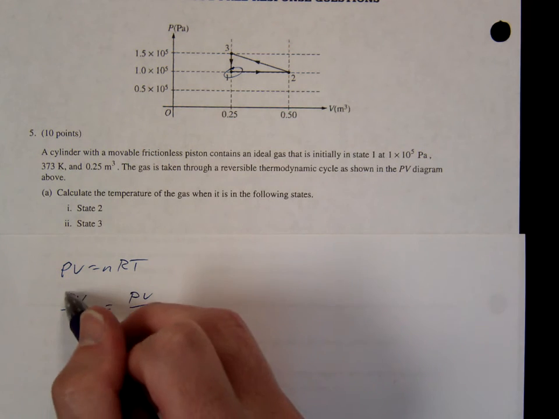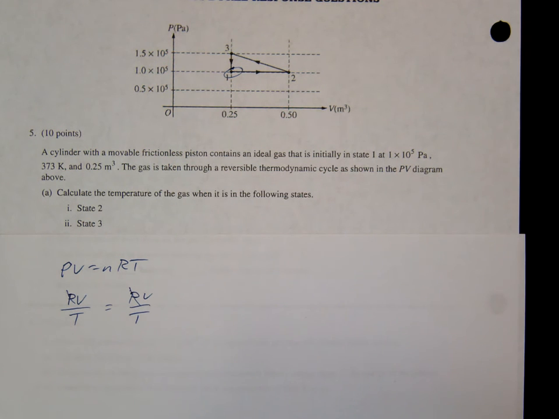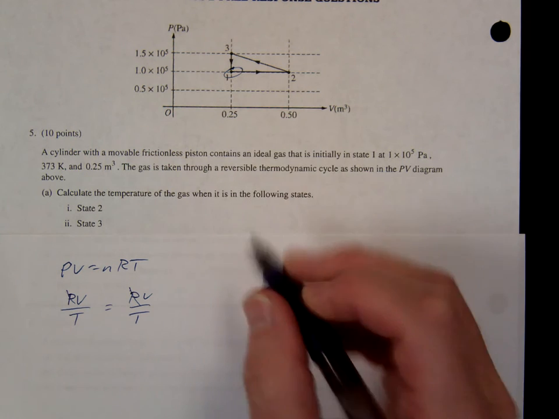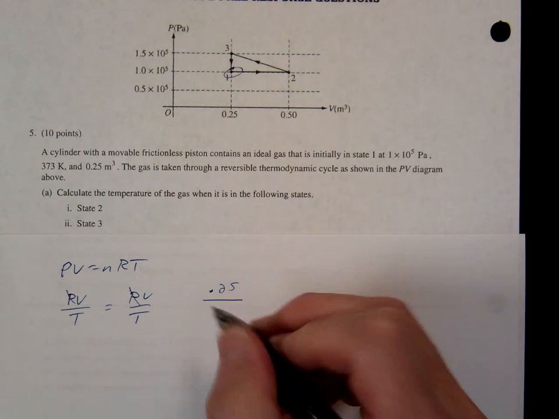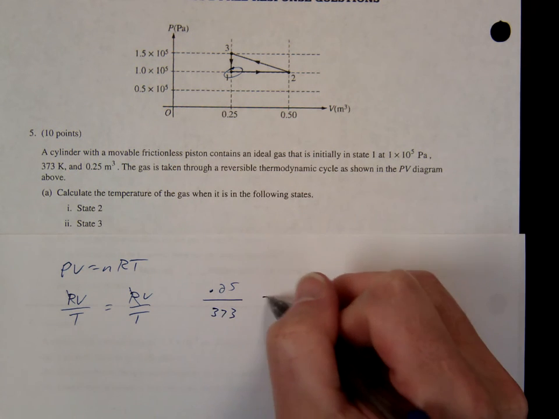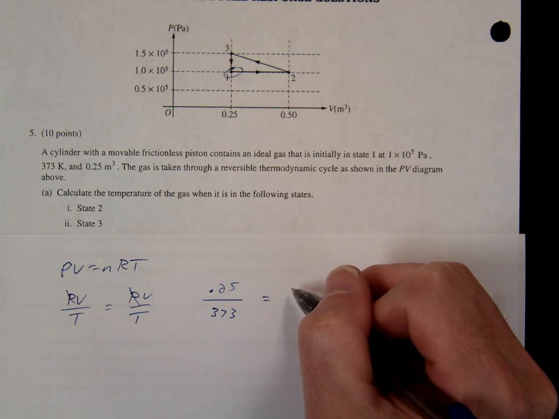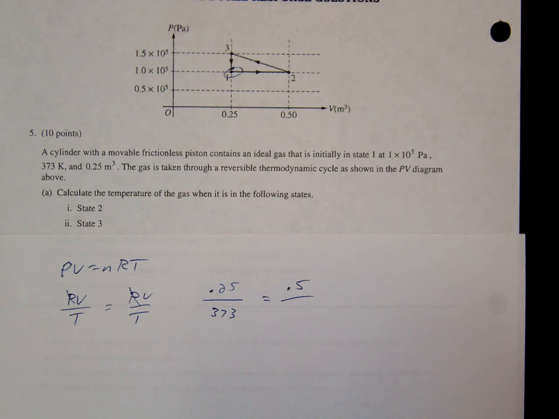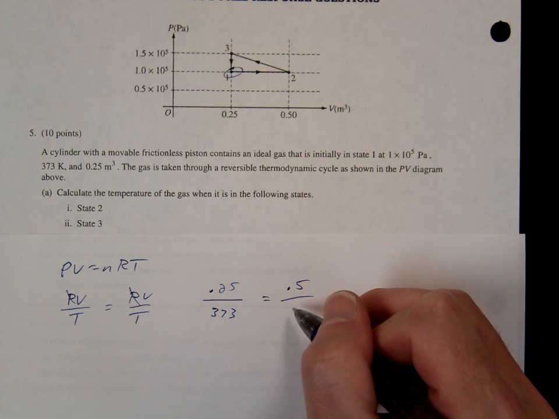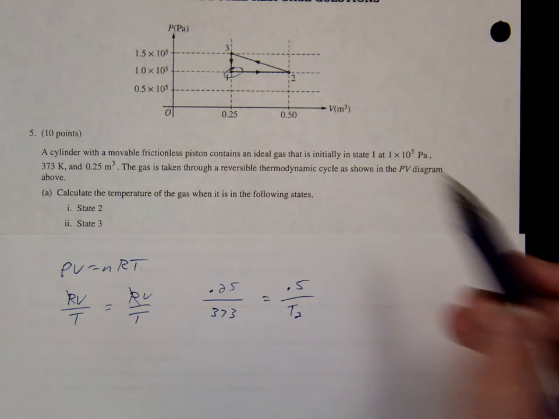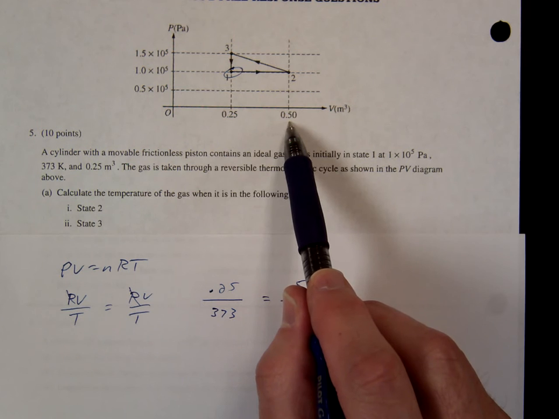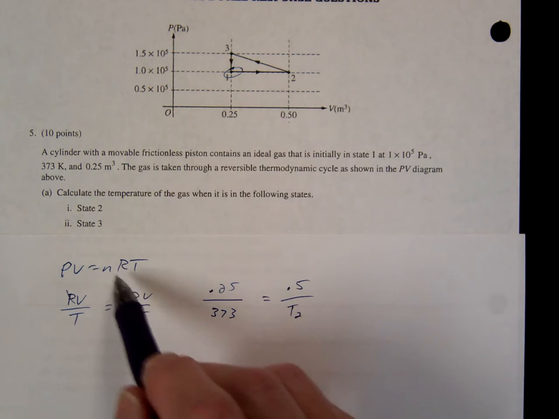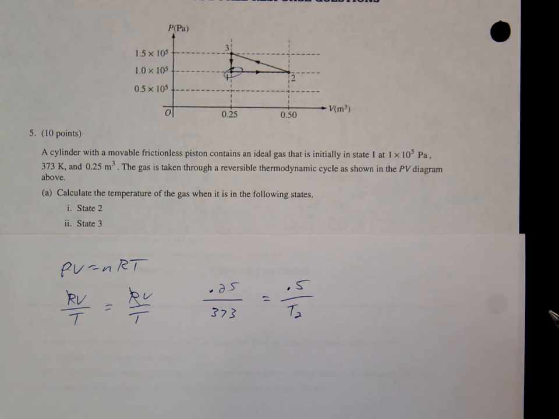Pressure is constant, right? So this even simplifies further. V over T equals V over T, and then you can just substitute in. V at state 1 was 0.25, T at state 1 was 373, equals V at state 2, which was 0.5, and T at state 2, we don't know. This is even easier because notice 0.25 and 0.5: it doubled. So if the volume doubled, what should happen to the temperature? It should also double.